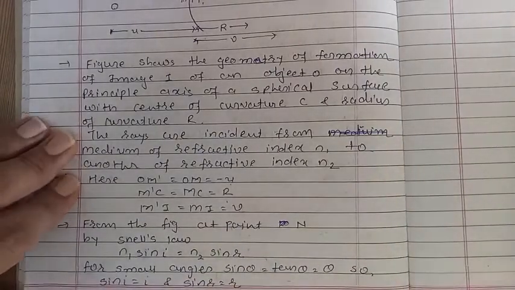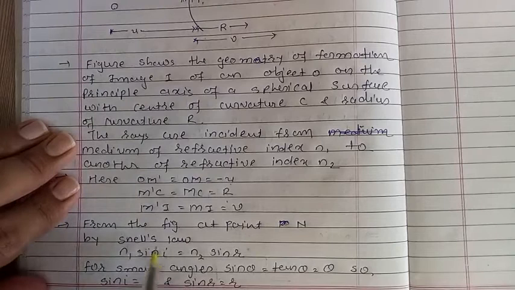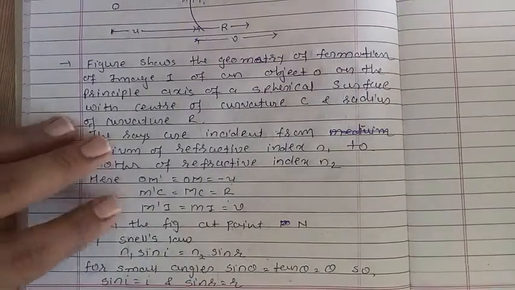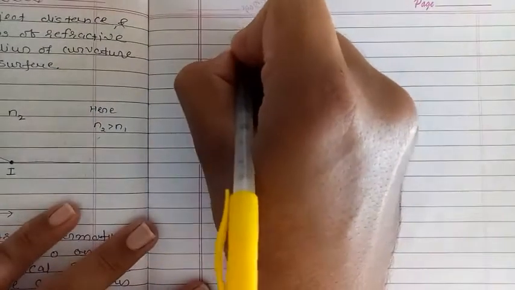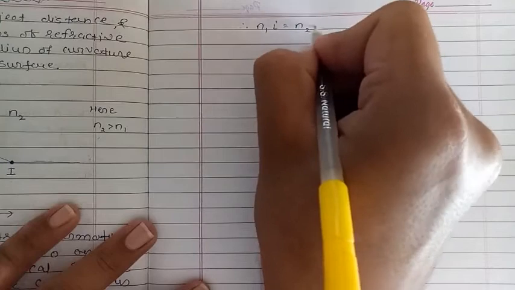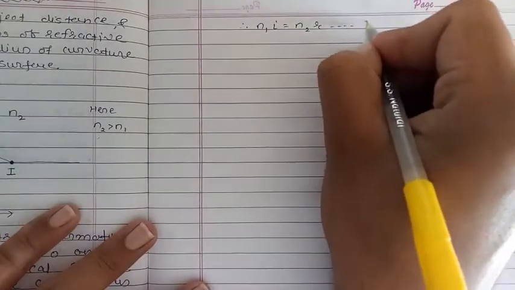So we can write n1 instead of sin i and n2 sin r. So n1 i is equal to n2 r, and this is our equation number 1.